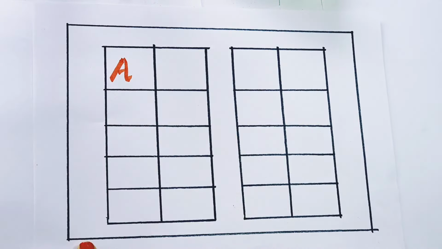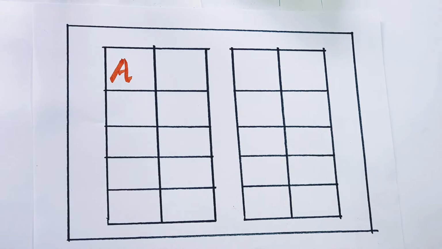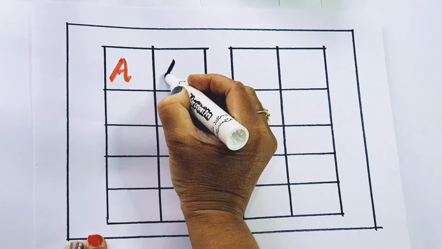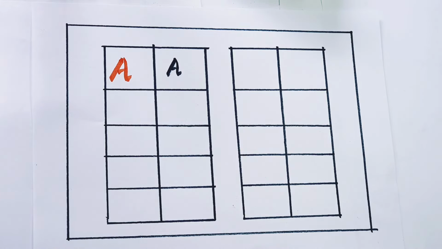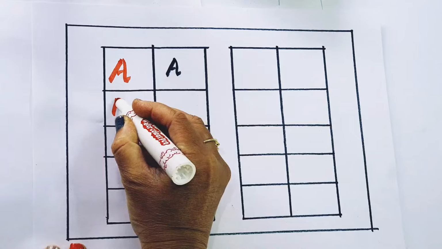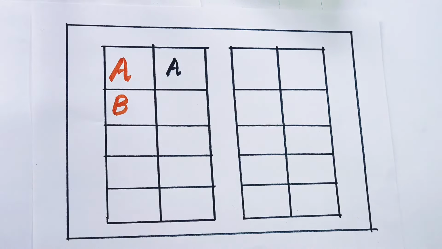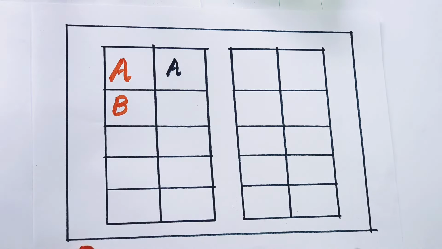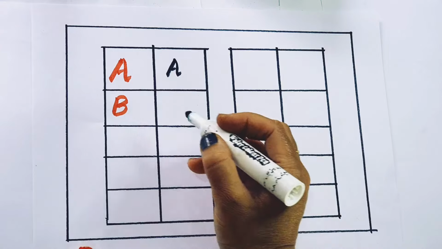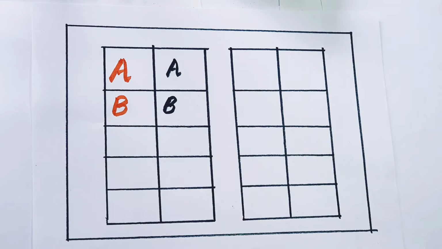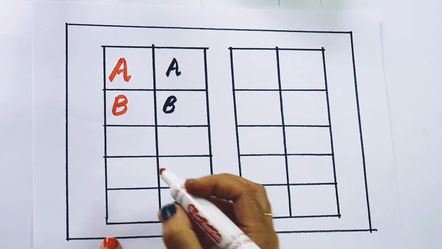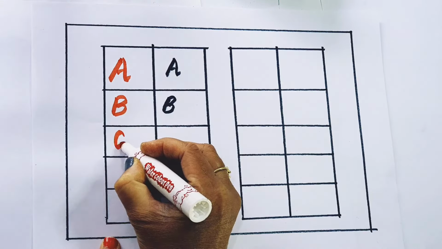A for apple. A for aeroplane. B for butterfly. B for bus.